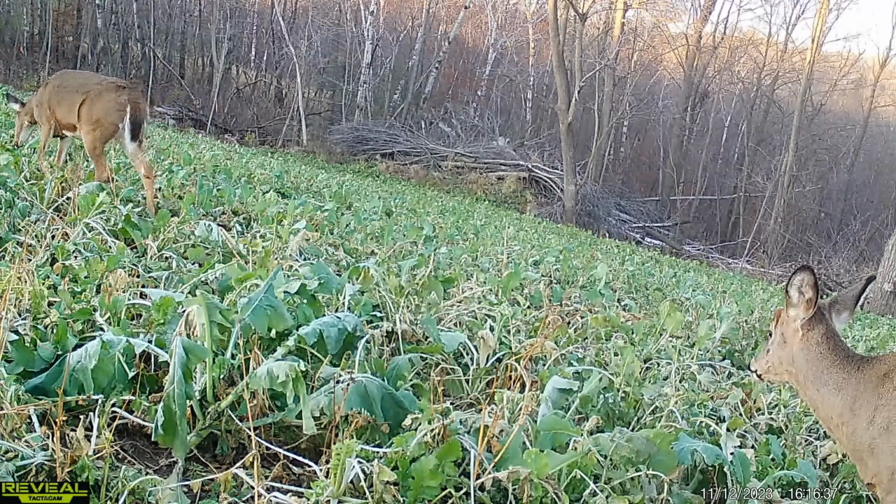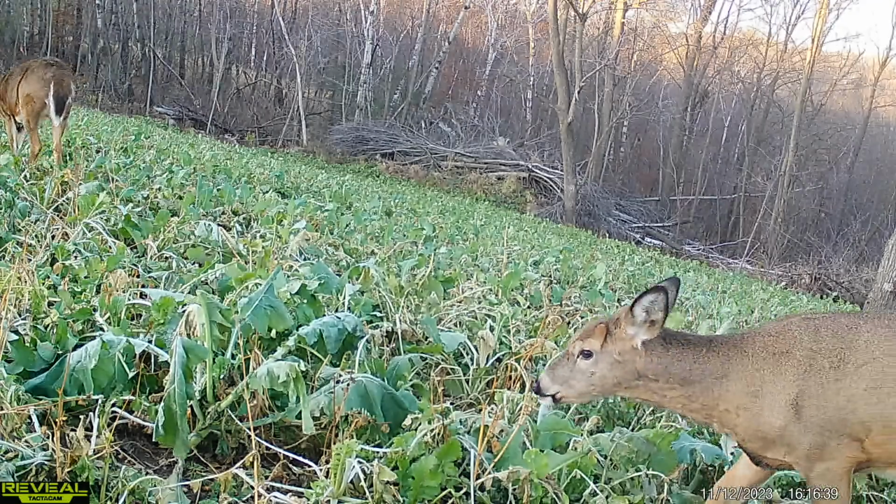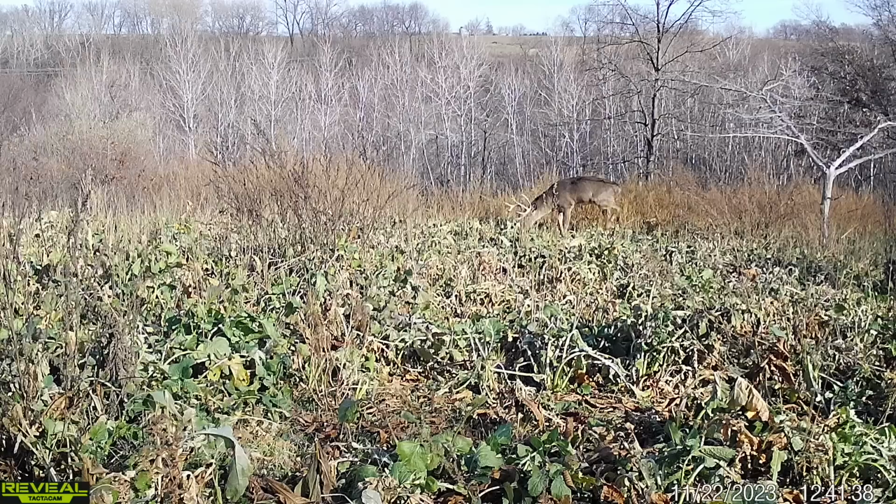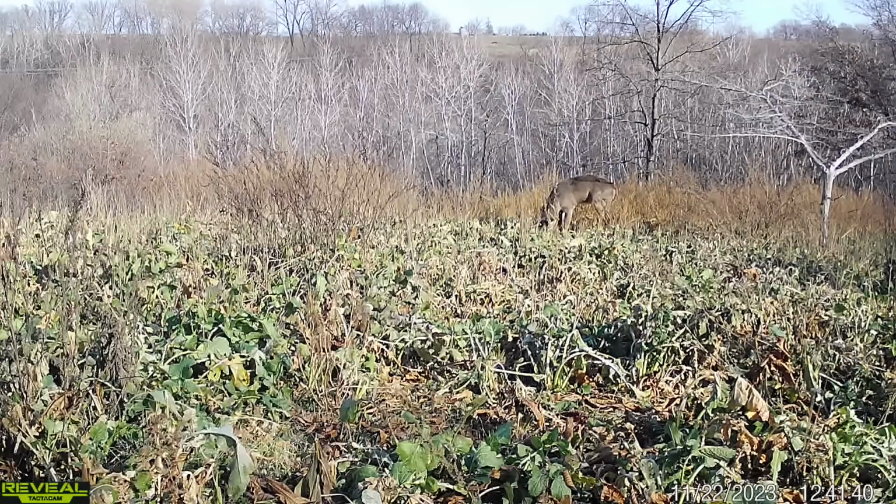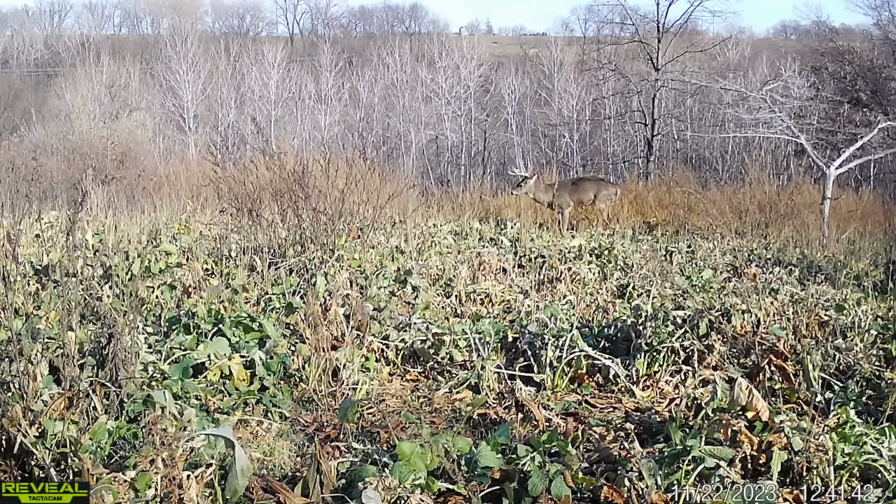So think about a 40-acre parcel. It's only a quarter-mile wide. You have a big food source on one side and it's 100 yards in. You're left with 340 yards. Start to do the math.